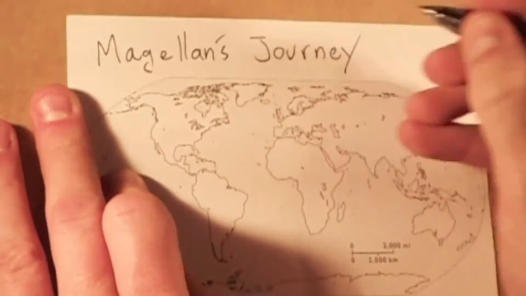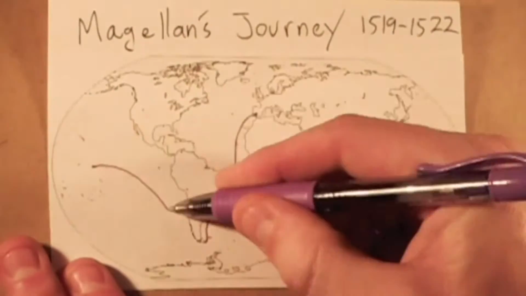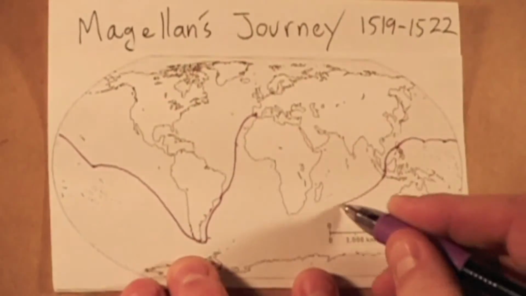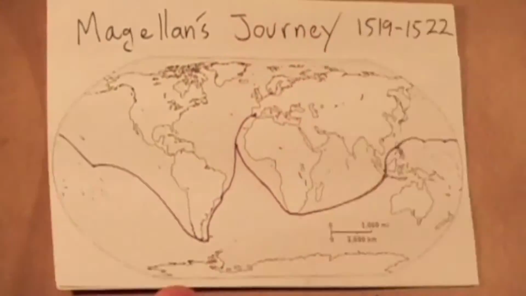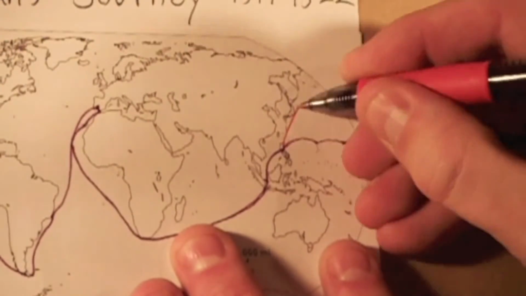Not to interrupt you again, but let's pause here so we can complete our map. Just like in the video, we're going to retrace Magellan's journey. He started in Spain, down to Brazil, around the tip of South America, across the Pacific to Guam, the Philippines, through the Spice Islands, around Africa, and then home to Spain. We also should add some points of interest.